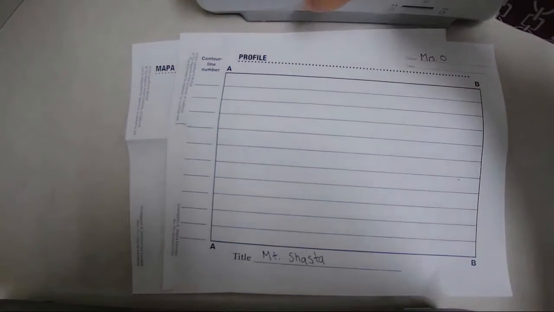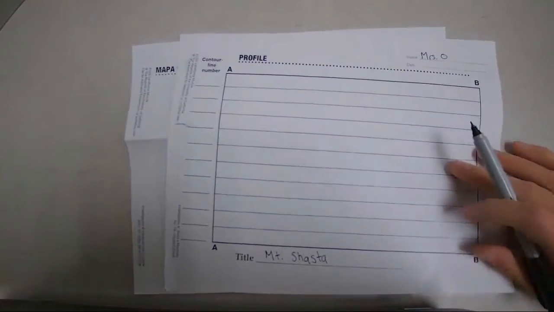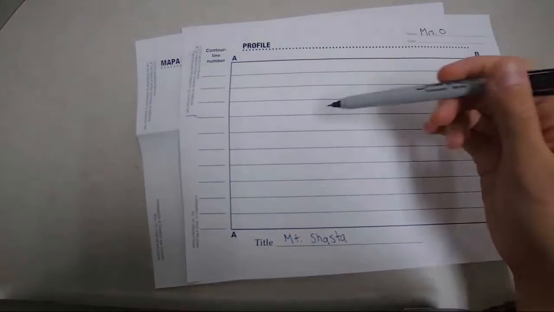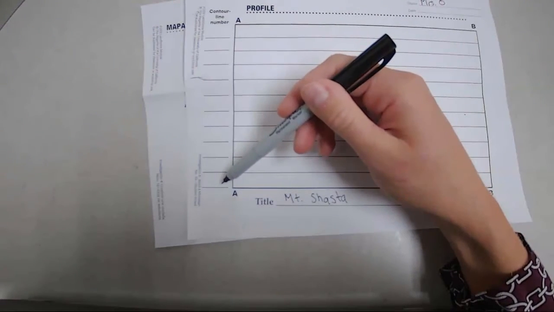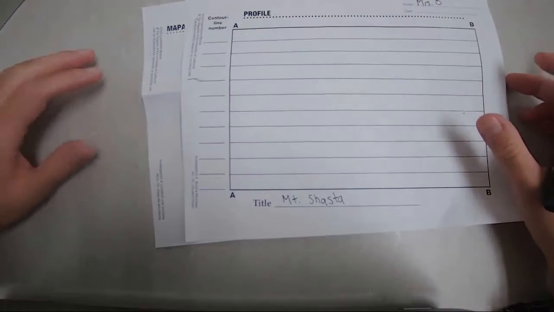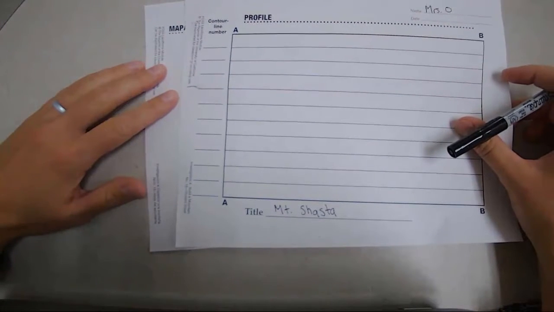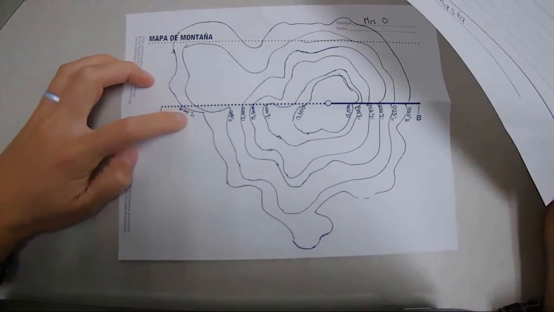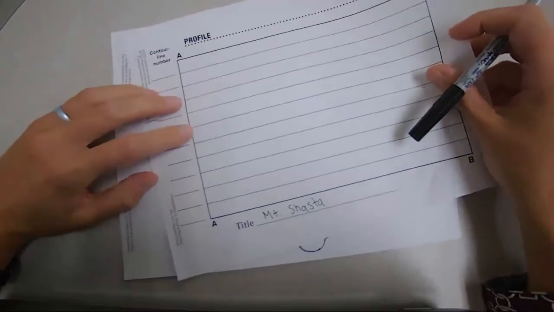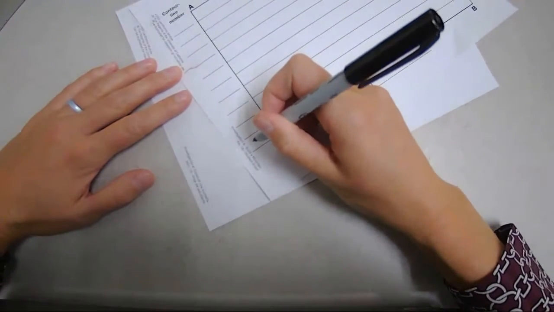Now, when you go to do your mountain map and your mountain profile, you are going to first need to label your contour line numbers on the side. Now, if you remember in class what our base elevation was, what was the base elevation of our mountain that we looked at? This is like we're in Dora the Explorer, you have to talk back to the computer. Yes, it's 11,000. 11,000 was our base elevation, our lowest elevation on our mountain. So that's where we're going to start. 11,000.